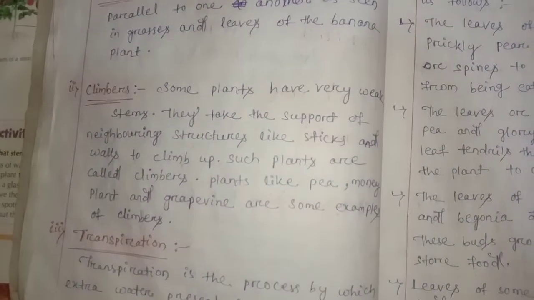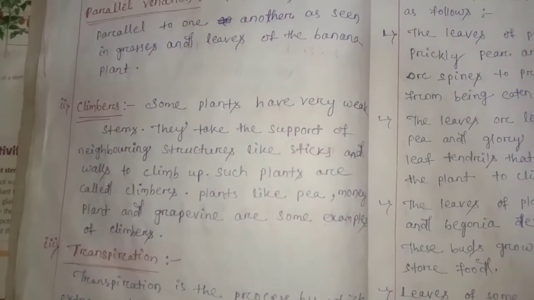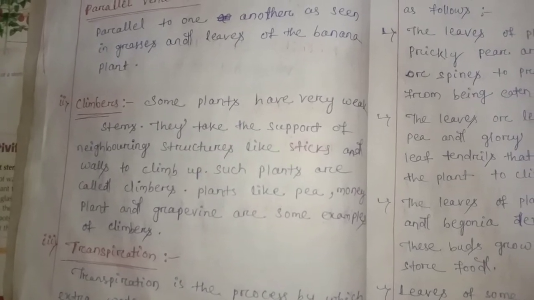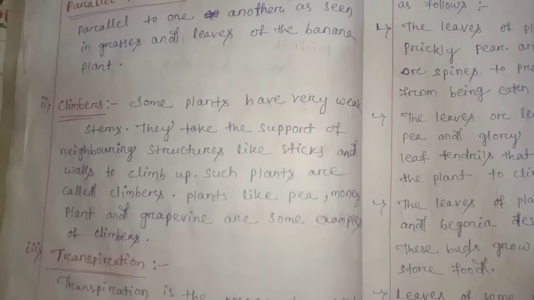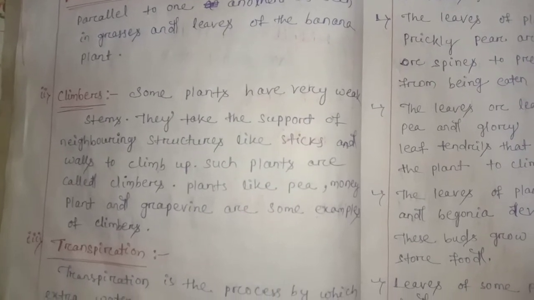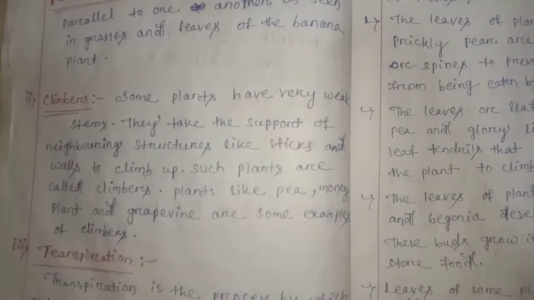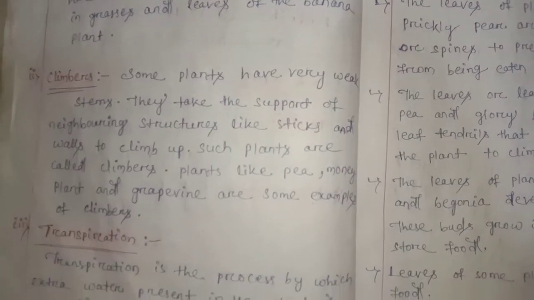Then double I, climbers. Some plants have very weak stems. They take the support of neighboring structures like sticks and walls to climb up. Such plants are called climbers. Plants like pea, money plant and grapevine are some examples of climbers.